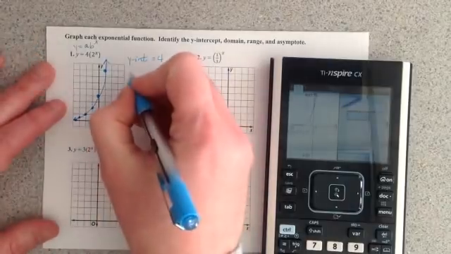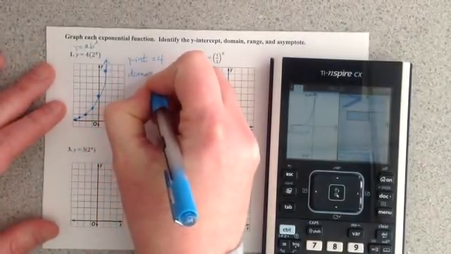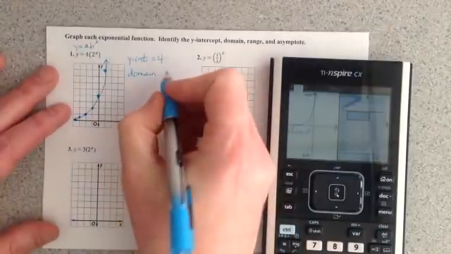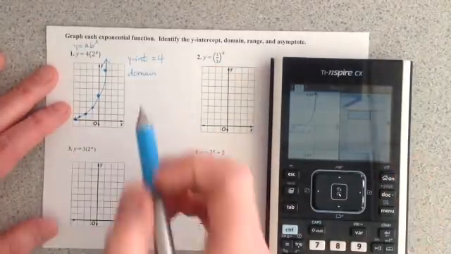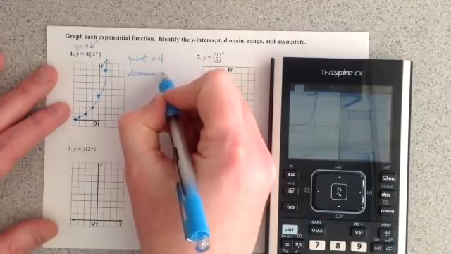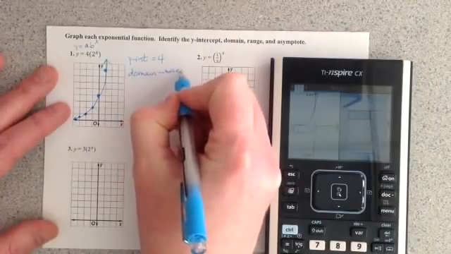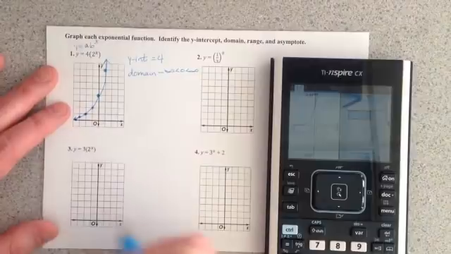The next thing we need to identify is the domain. Just like almost everything else in algebra, the domain is all real numbers. With domains, it's going to be all real numbers, and we're going to write that -infinity is less than x is less than infinity.